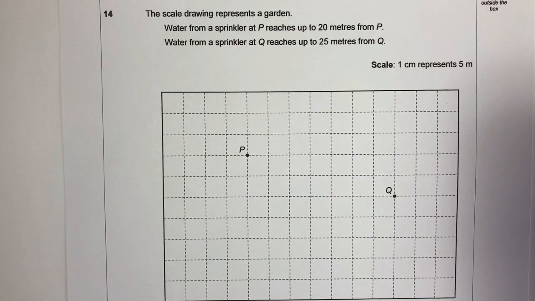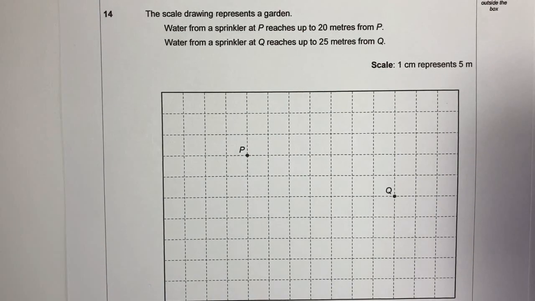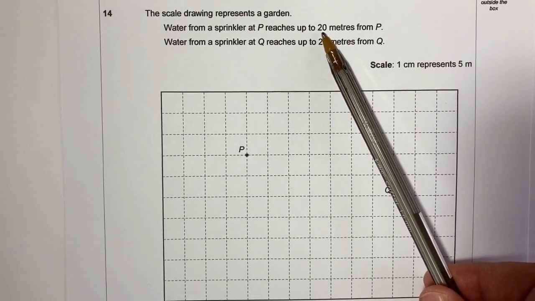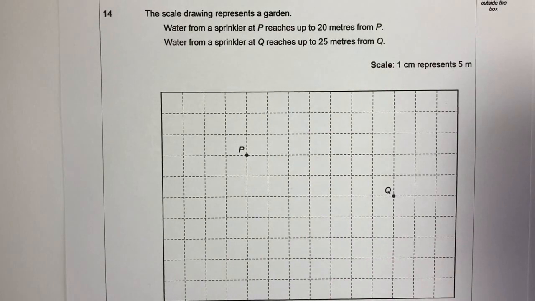On to question number 14. Okay, so you will need a pair of compasses to do this. I've been a little bit nervous about doing this on the video, but hopefully you'll forgive me. Hopefully it'll give you some idea, because essentially what I'm having to do is draw 2 circles. One that represents a radius of 20 metres from P, and one that's 25 metres from Q.